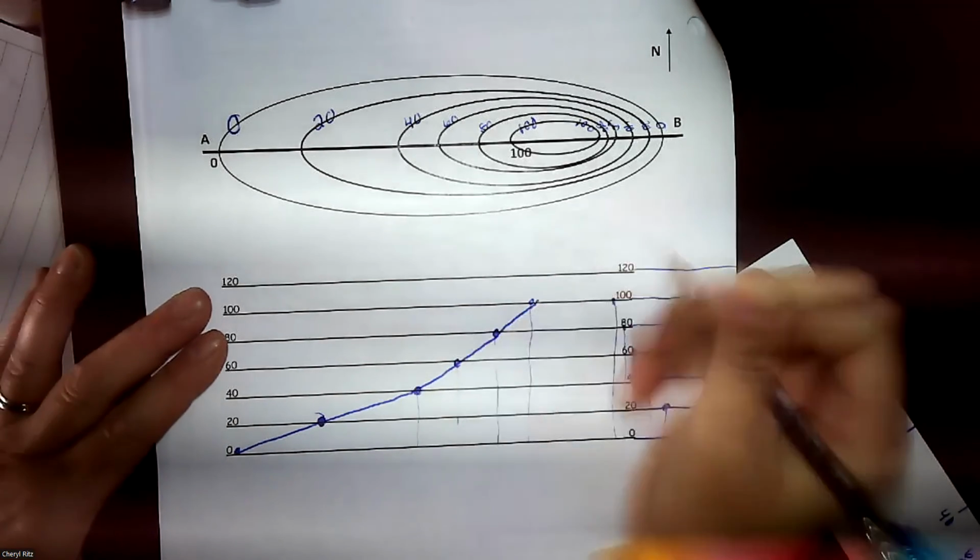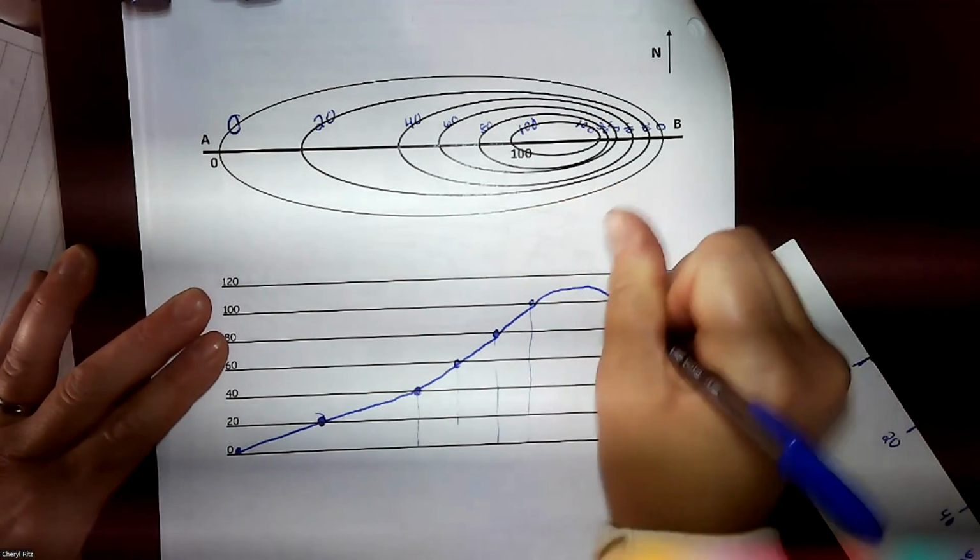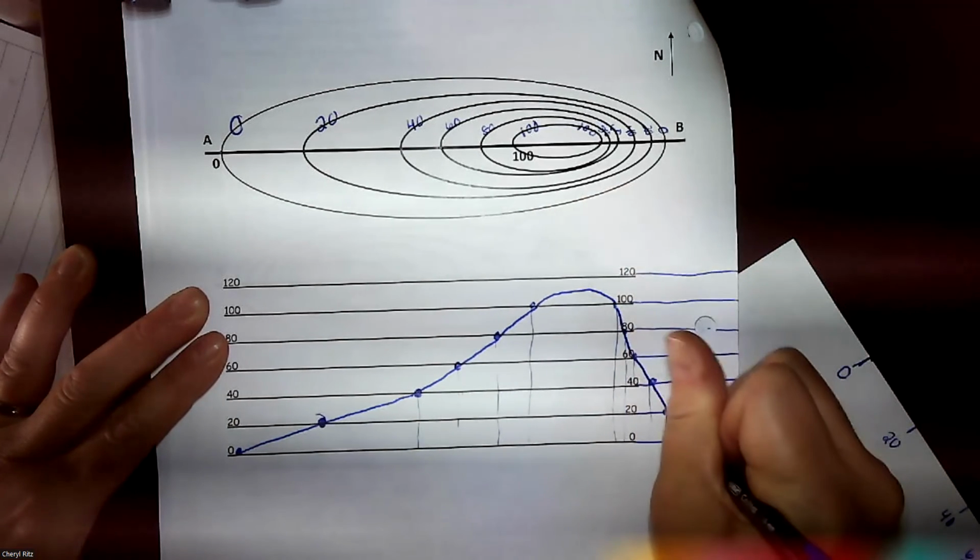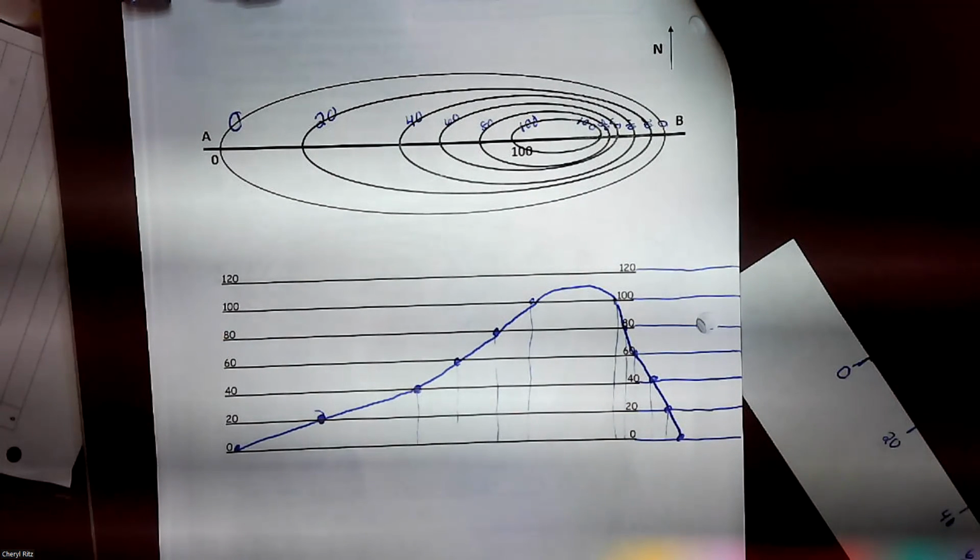There's still room on your scrap paper for more. So everybody's tops of their mountains might be a little different than mine. Some might go almost to the 120. Some might just skim above the 100 a little bit. Some might be a little steeper on one side and a little more gentle on the other. We don't know what happens above the 100. So whatever you have above the 100 is fine, as long as it doesn't touch the 120.